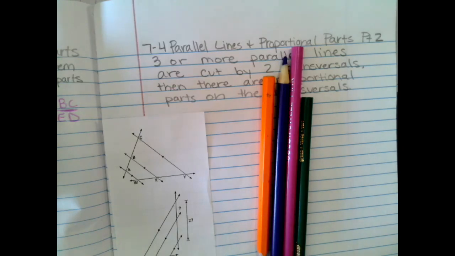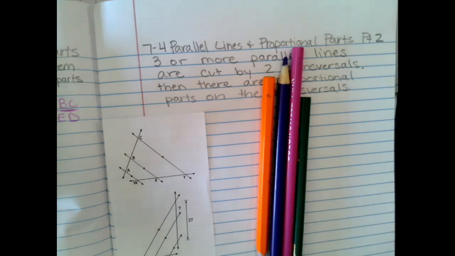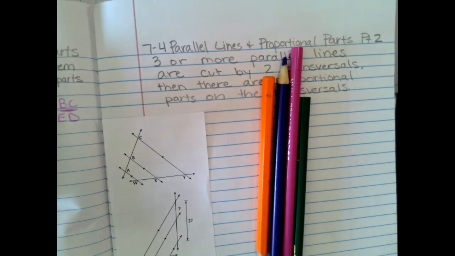Don't glue this one in. You have this one glued in on the next page. That one's for tomorrow. So if you already glued it in, just glue it in on tomorrow's page.